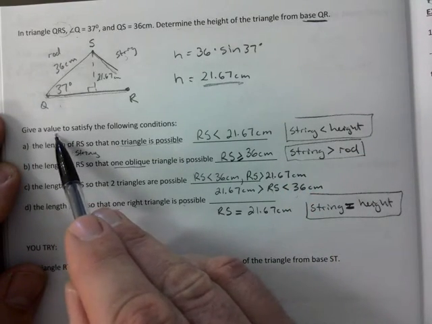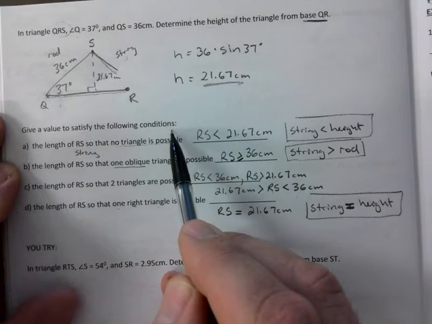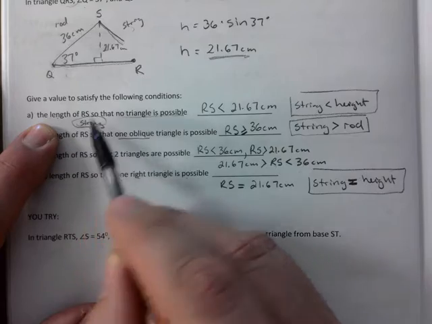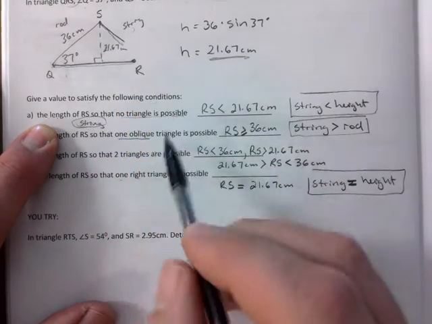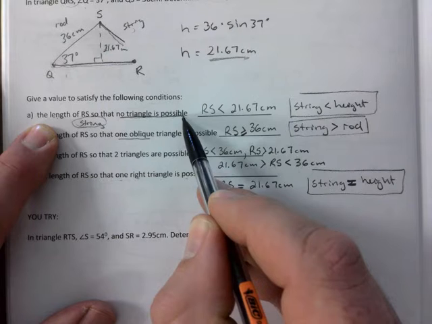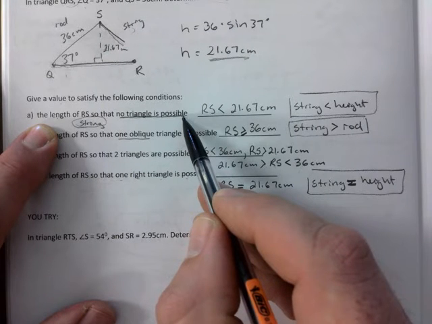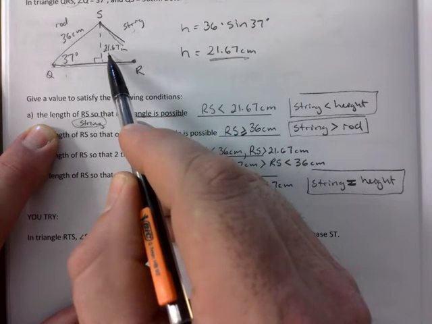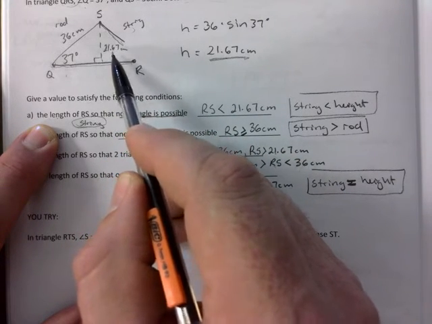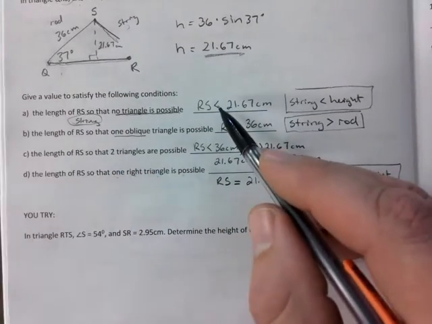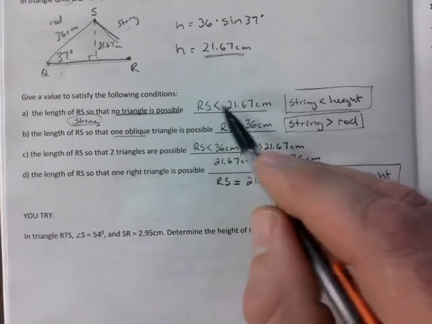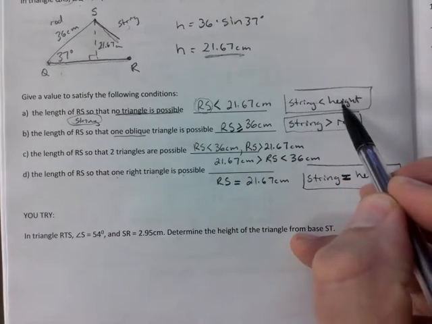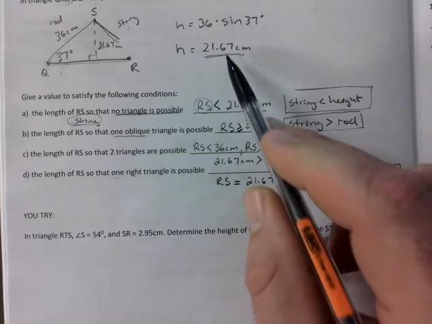Then I ask you to give a value to satisfy the following conditions, right? What would the length of RS, like what would the length of the string have to be, this string, to have no possible triangle? And the answer is, once you find the height, right? If the string is any bit shorter than the height, you don't have a triangle. So you answer it not with a specific number, you answer it like this. You can also say string if you want. The string would have to be less than the height, right? So you write it down like this, whatever the height is, that goes there.